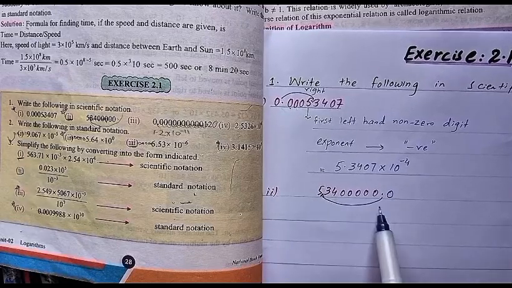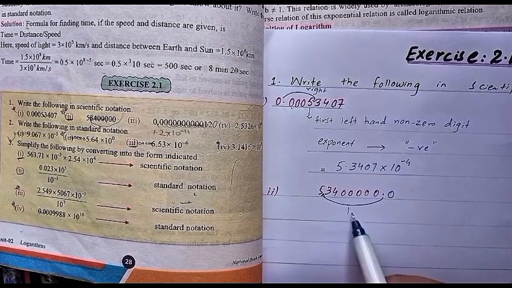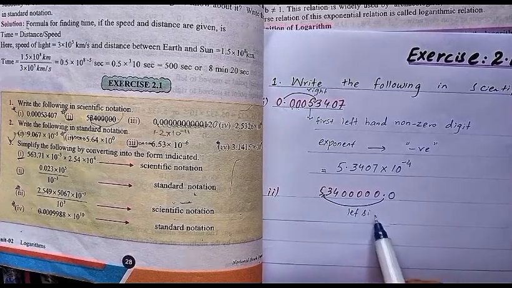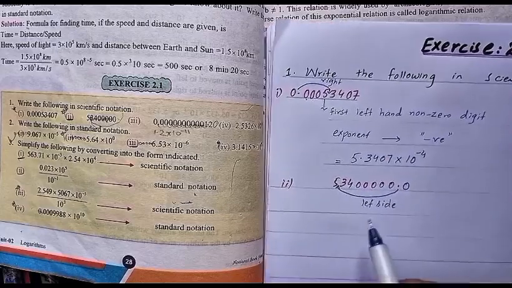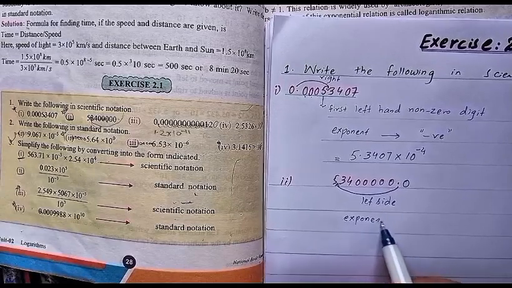As we move to the left side of the decimal, the exponent should be positive. It is the left side.